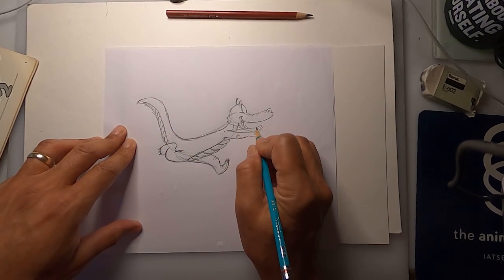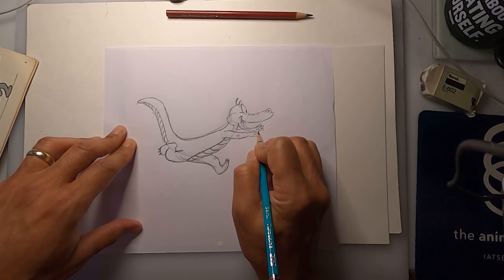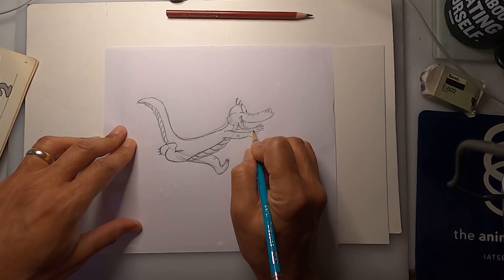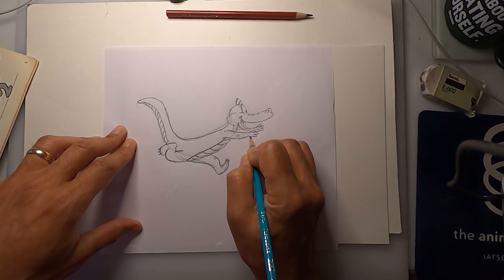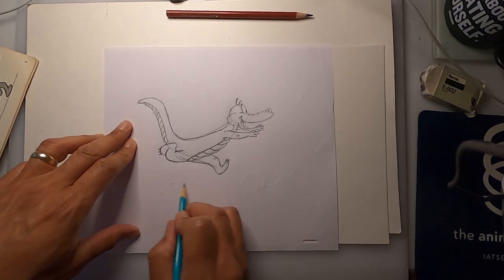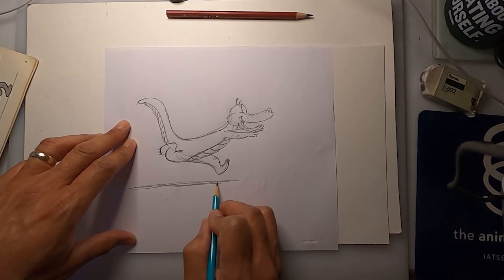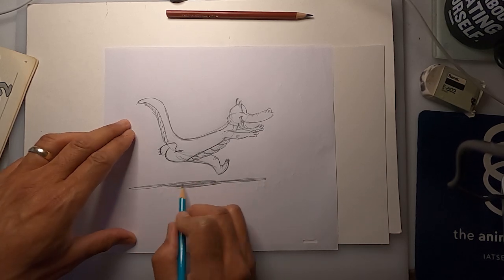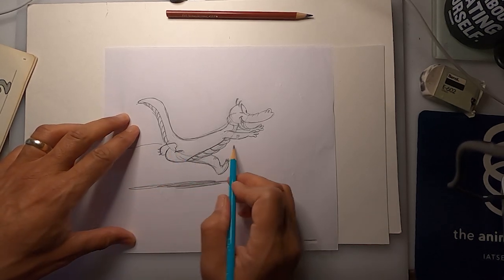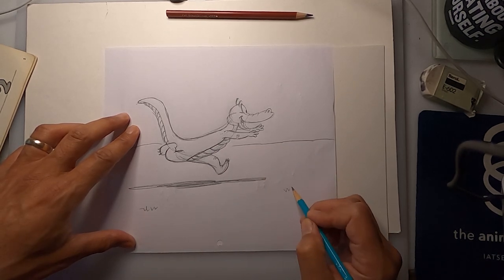And let's make his hands a little darker. Kind of like that. And then you might put a little bit of a shadow underneath him. And maybe there's a ground plane back here. Maybe he's running on the grass or something.